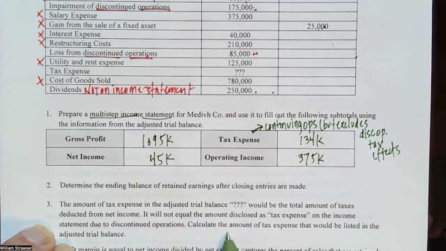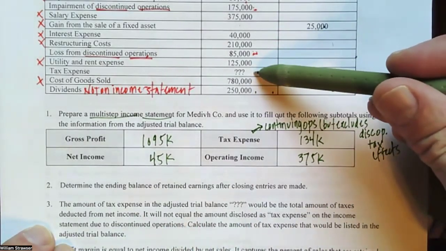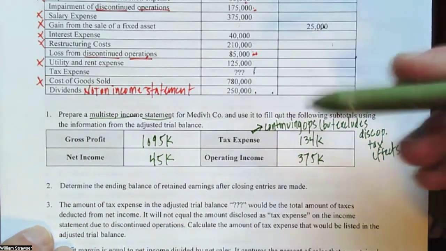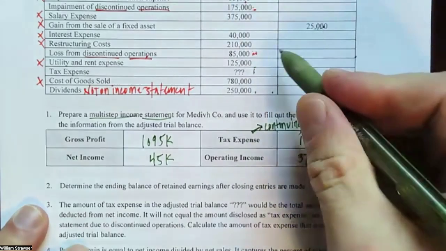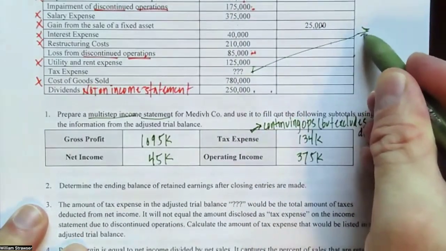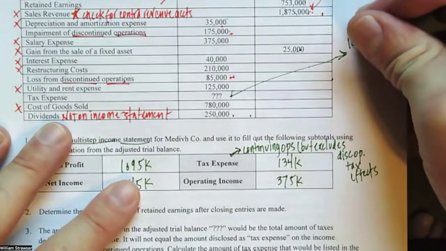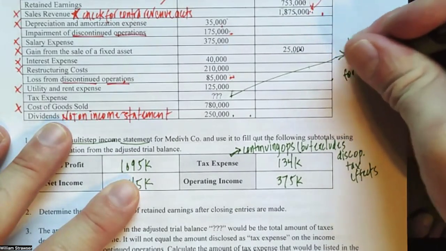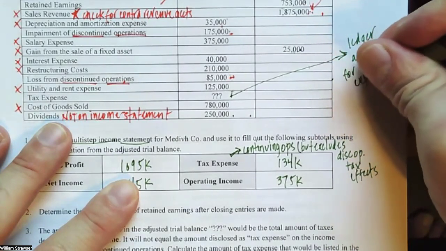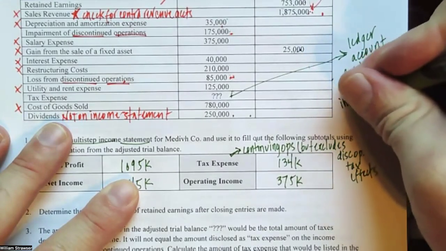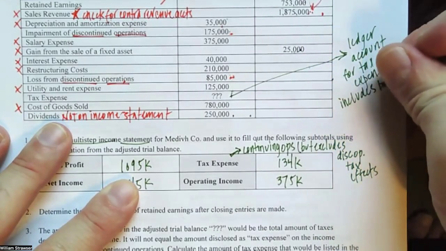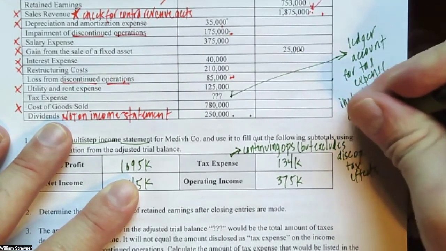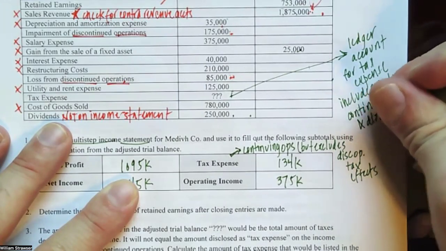So what I want to know is, since this is the ledger account balance of tax expense, this ledger account, it's not the income statement tax expense item. This is a ledger account. It's on a trial balance, so it has its own T account. It would include both continuing and discontinued operations taxes.